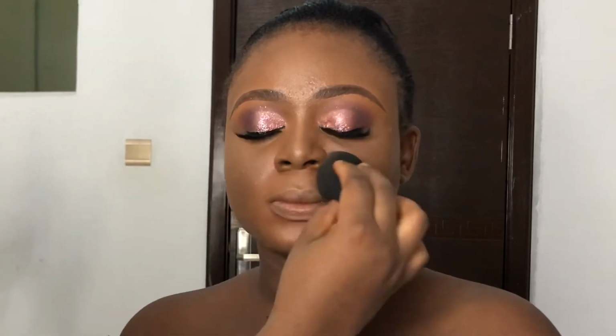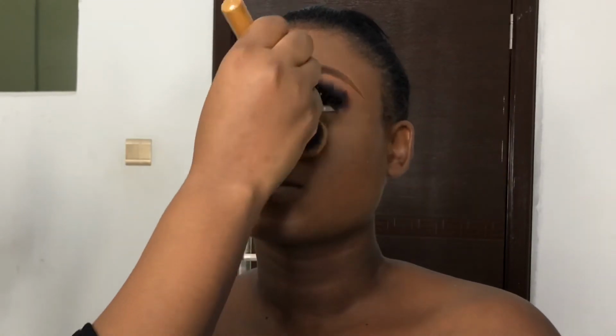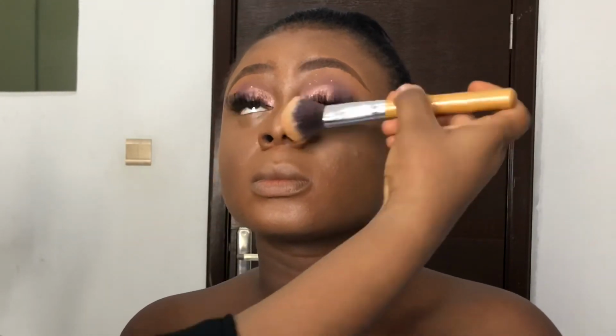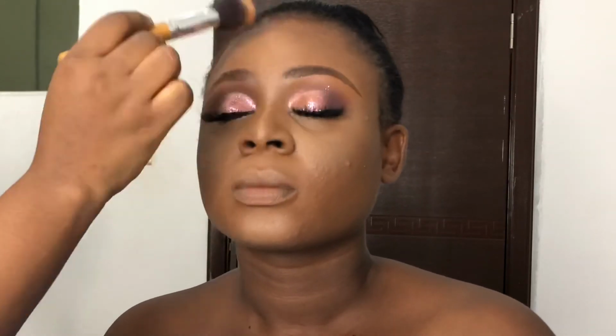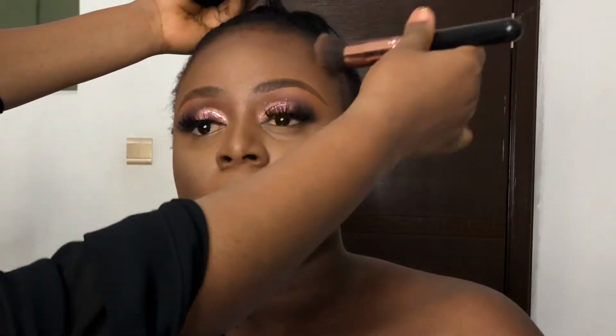After doing that, I went ahead and used the Zikel Cosmetics concealer to highlight our face. To set all the areas I highlighted with concealer, I used the Ladyveebeauty Cosmetics powder palette, and then I took the Zikel Cosmetics powder palette, the dark shade in there, and I used it to contour.